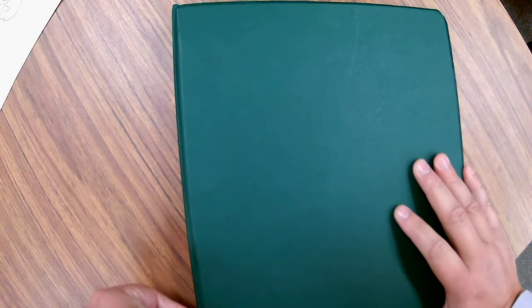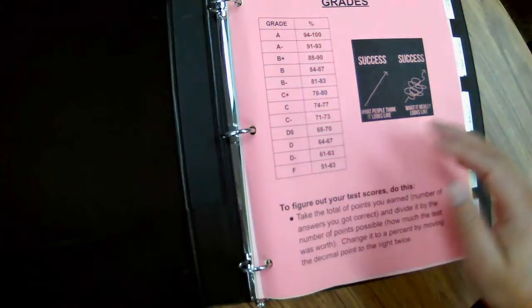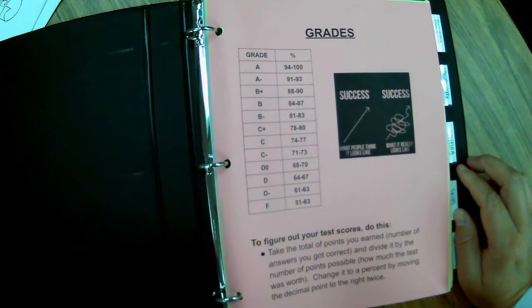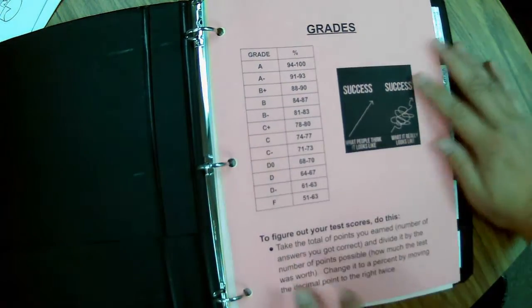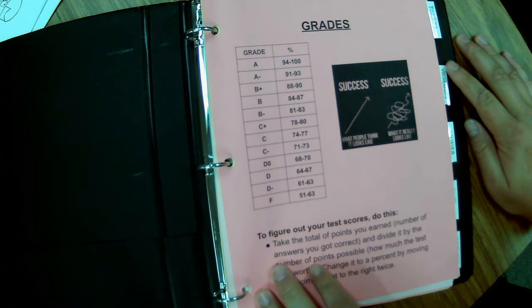Now, for language arts class, one of the supplies that we need is a binder, and at the beginning of the school year, we started building our binder. We put some papers in here that are important. You'll see all these pages that are colored paper. These are pages that we're going to keep all year long.